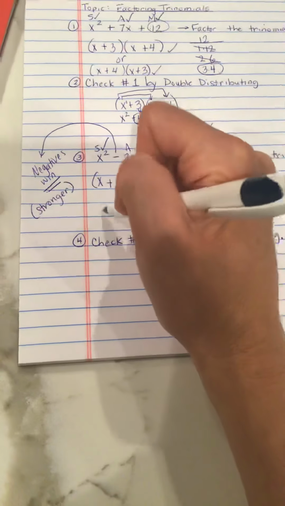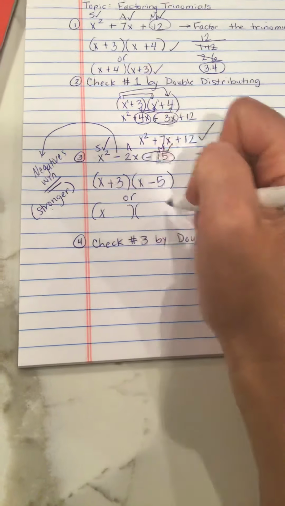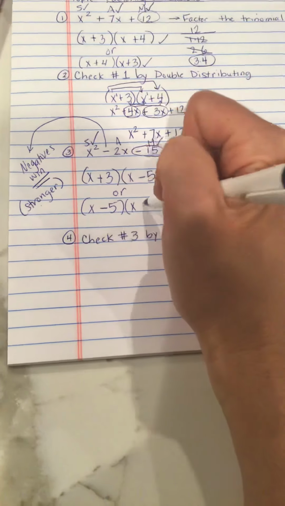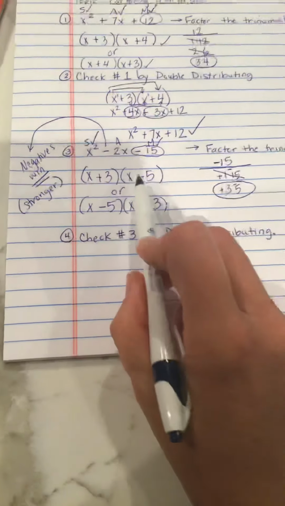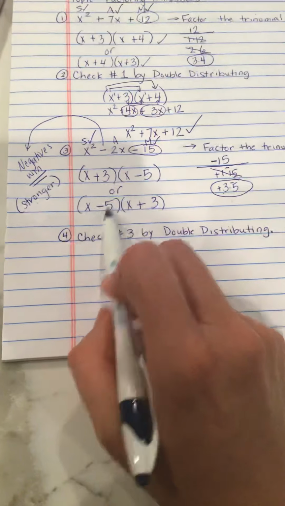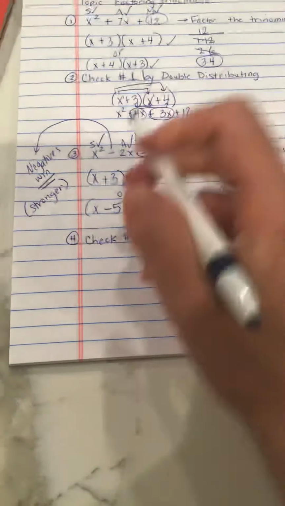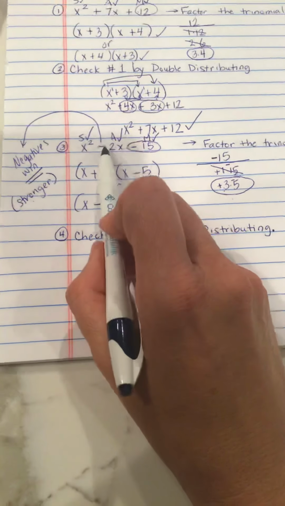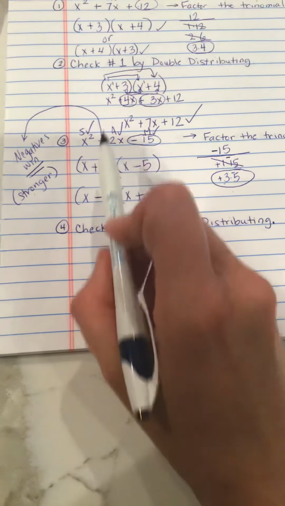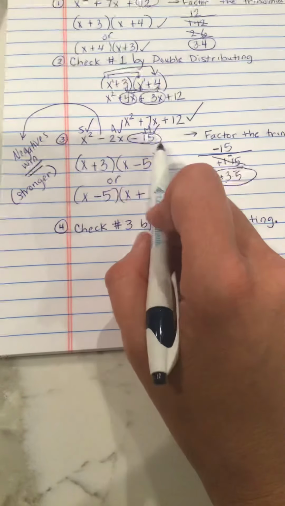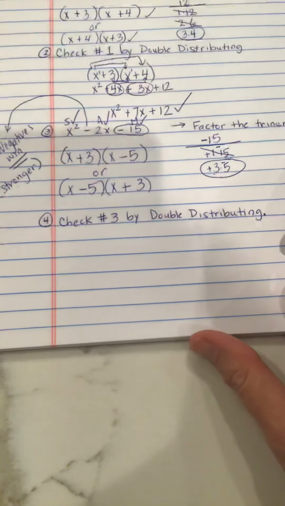You could do it on the other side. So watch when you do it the other way. You still have to have a negative 5 and a positive 3 because the 5 has to be bigger to get a negative in the middle. That adds to negative 2. So look, 3 plus negative 5 gives you negative 2. Check. 3 times negative 5 gives you negative 15. Check. So that all checks out.